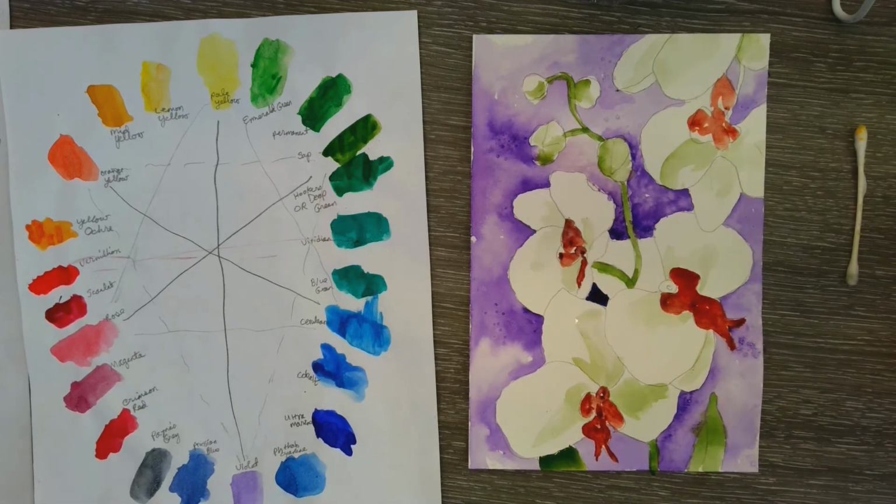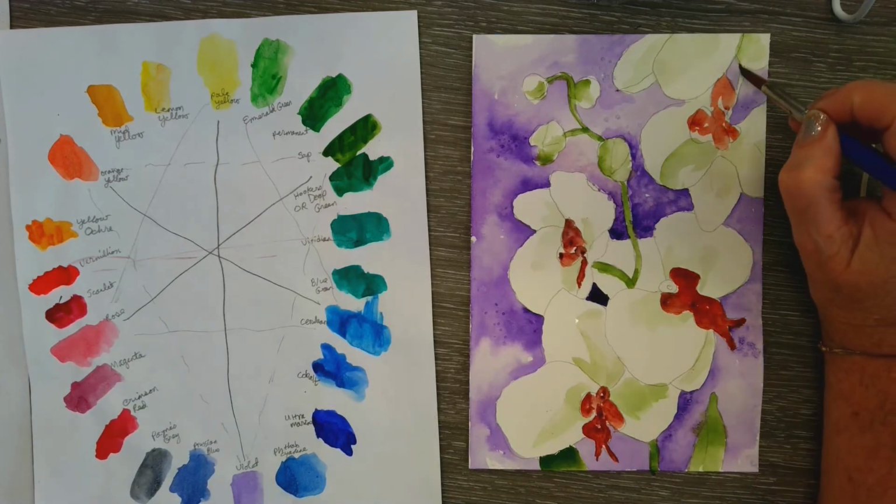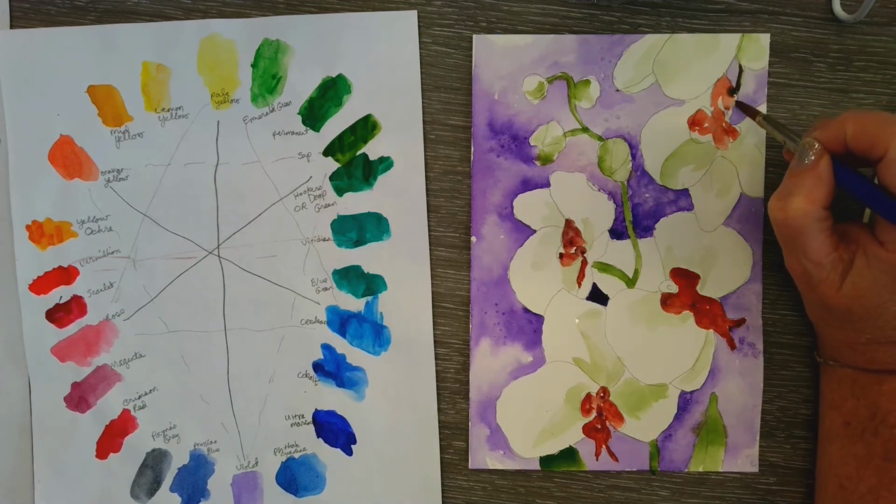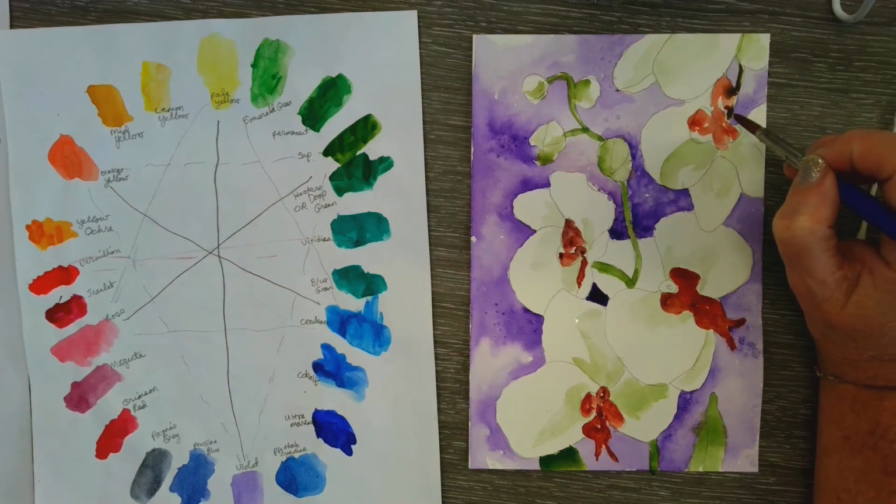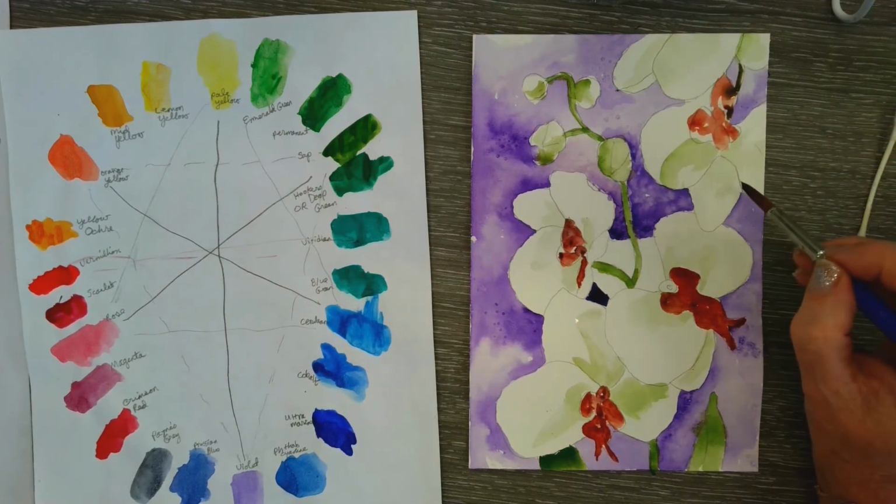Oh, I see where I forgot some green up there. And it bled into my flower, which I kind of like.